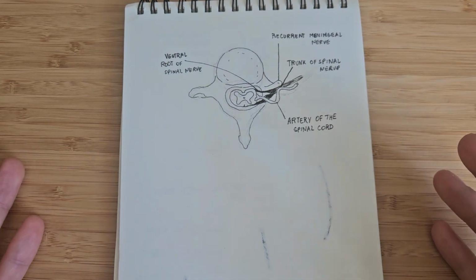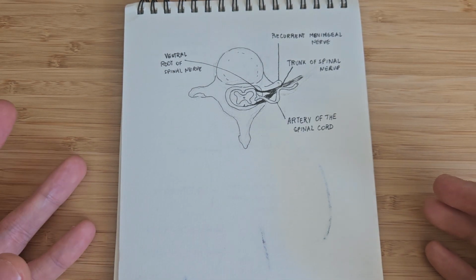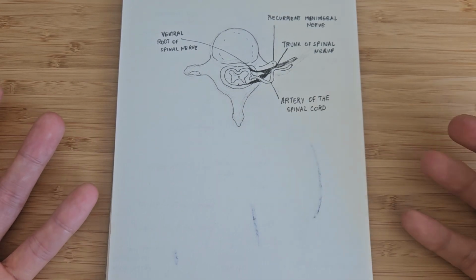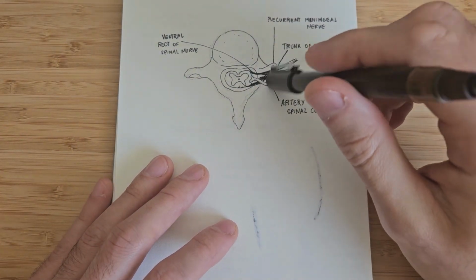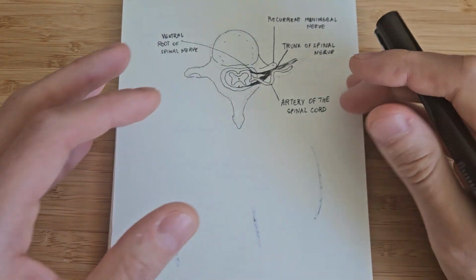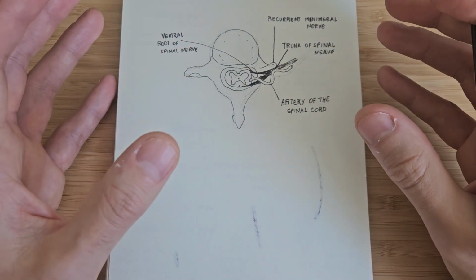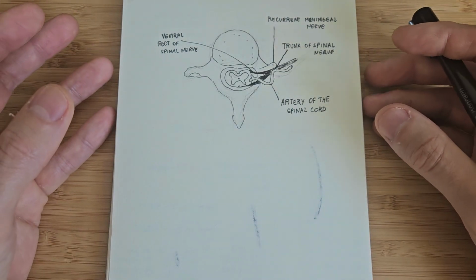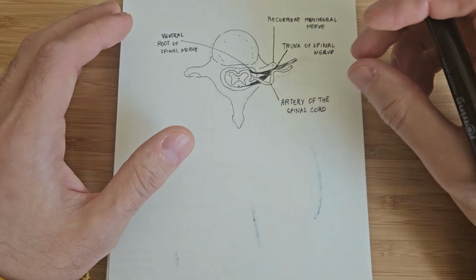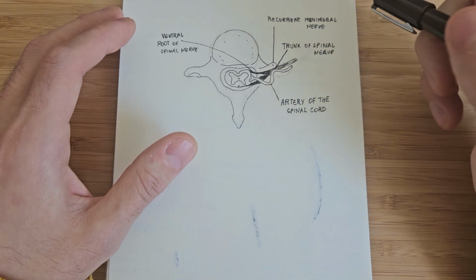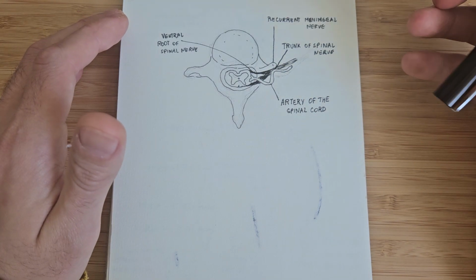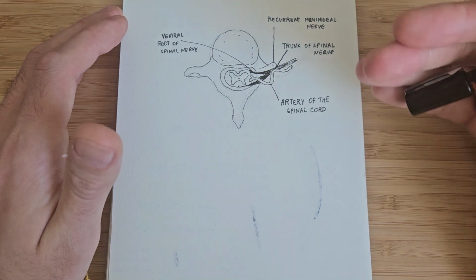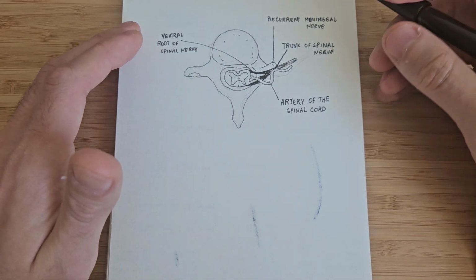Now, there are a few clinical information that I believe is relevant. And why? Because understanding the anatomy of the spinal nerve, and how it leaves the vertebral canal, especially for you that is in the medical field, will be essential in diagnosing and treating conditions.